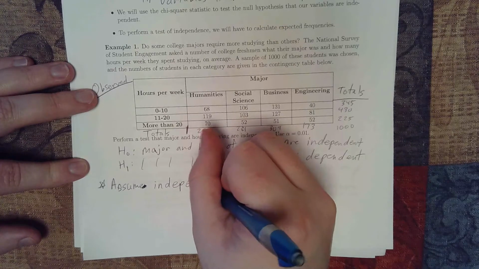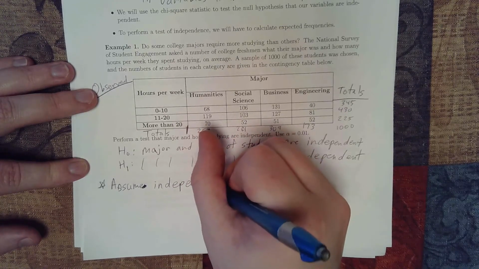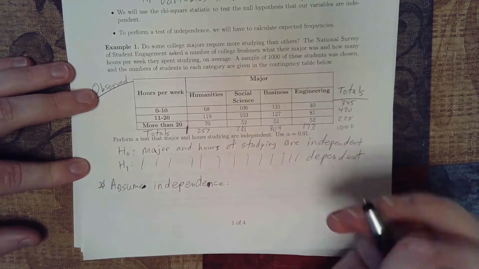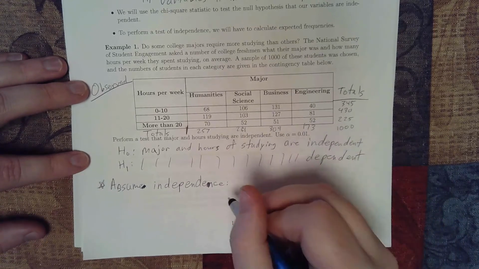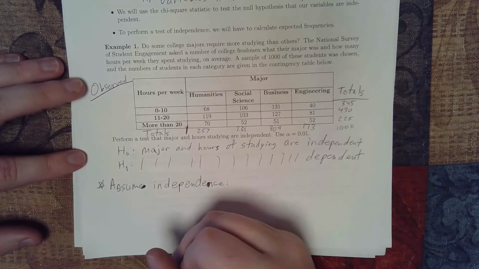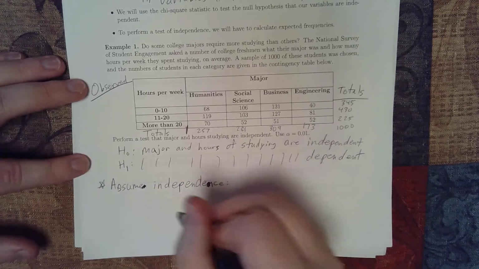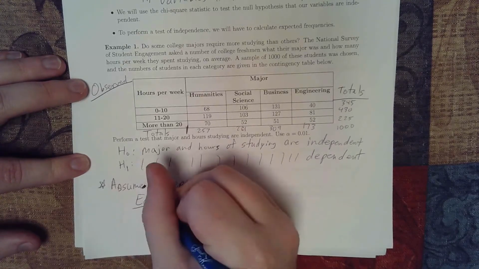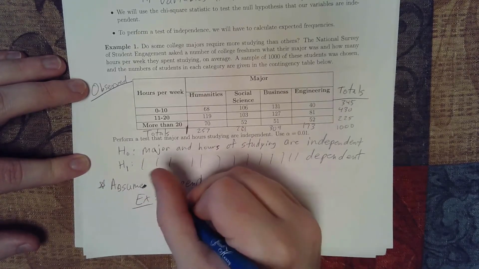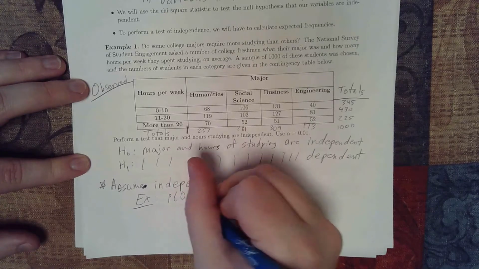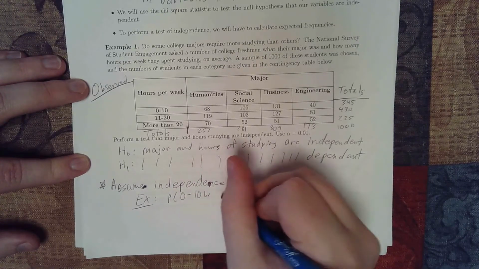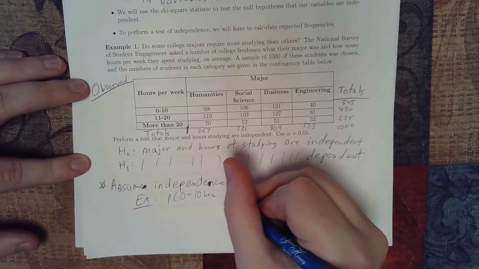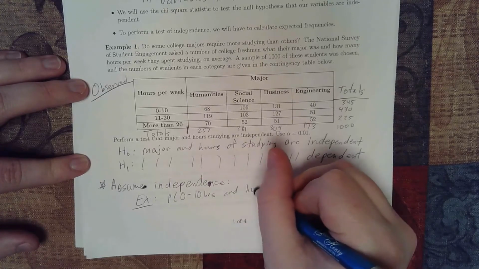So assuming independence, we're going to expect that, for example, the probability of being somebody who studies for 0 to 10 hours and is in the humanities.